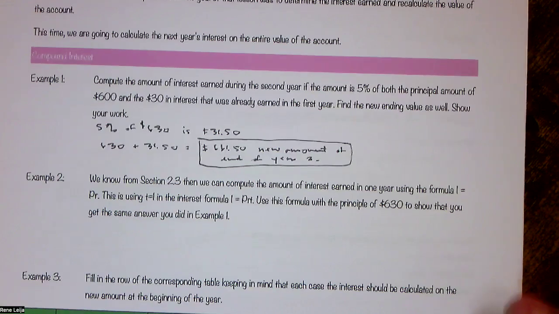So big deal. Well, what you're going to see is that the longer you leave your money in some kind of investment or an account with compound interest, the faster it's going to grow. You're not going to notice much change at the beginning, but then all of a sudden that thing's going to take off and you're going to see a big difference.